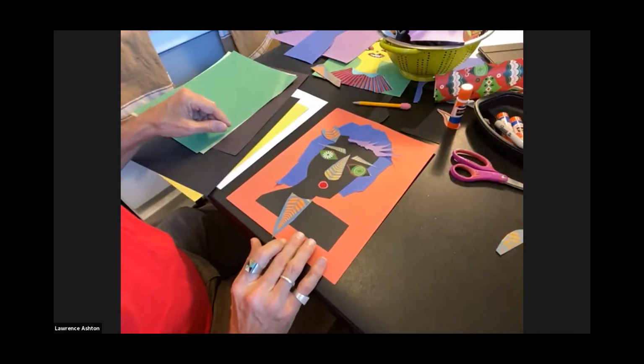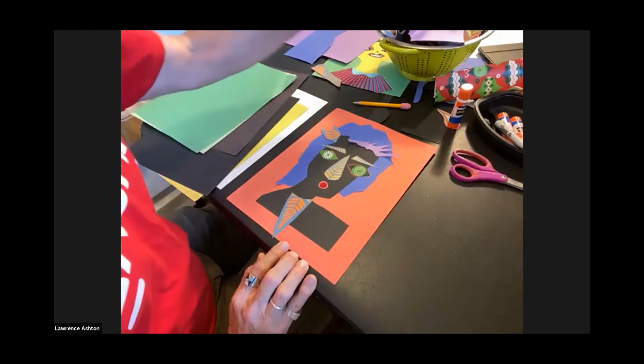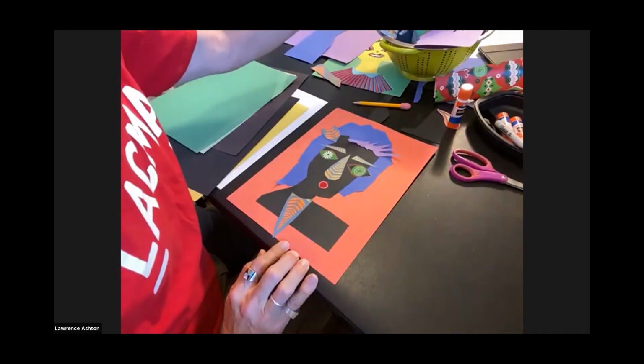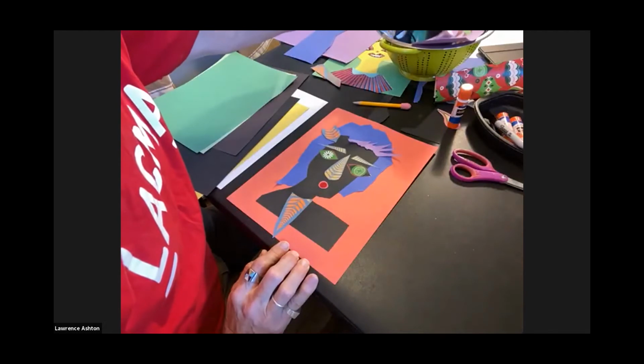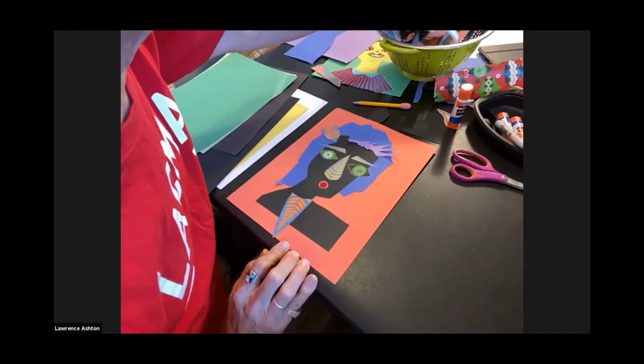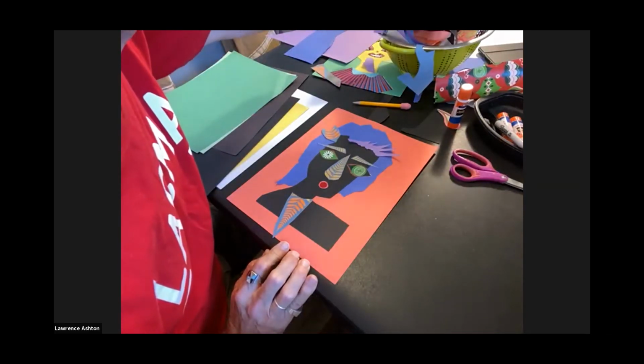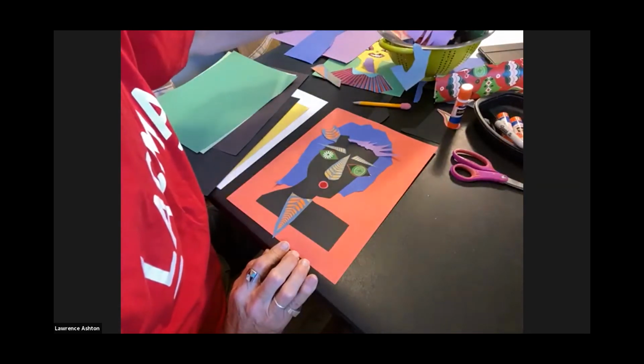Okay, so everyone just be thinking. I'm looking and trying to decide whether I want to add anything or whether it's done. If it's done, it's done. I'm always telling students, if it's finished, you don't have to keep going. Sometimes things get worse, a drawing, a painting, a collage. Sometimes the most difficult part of being an artist is knowing when to stop.